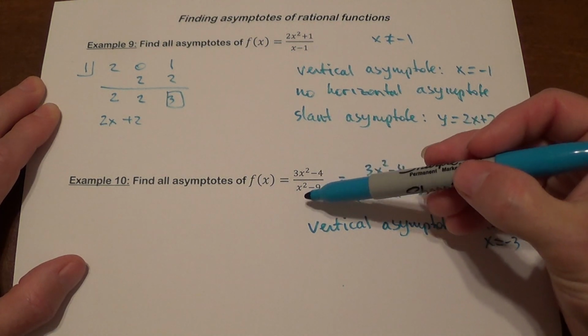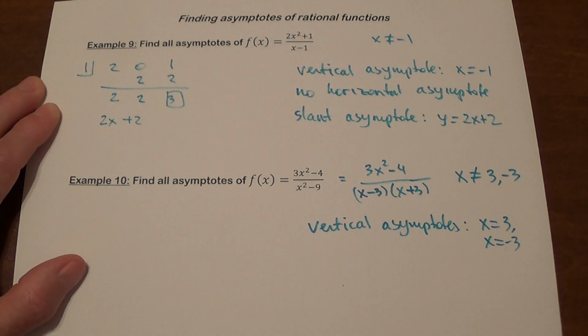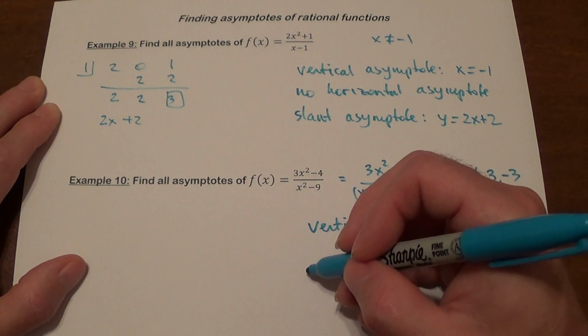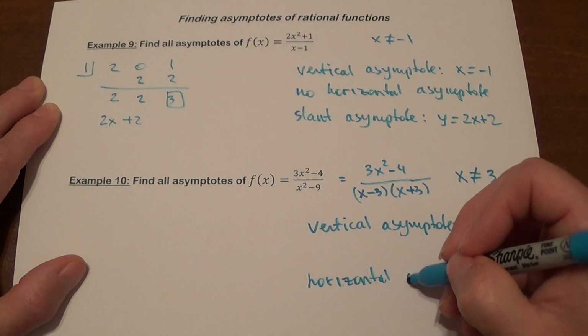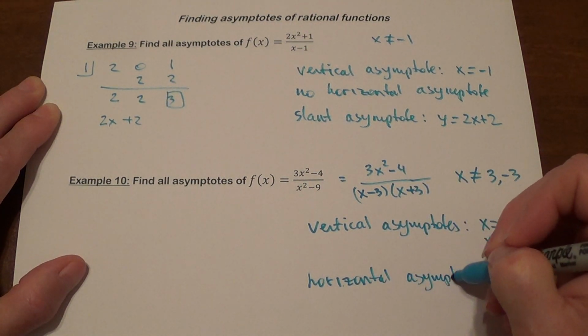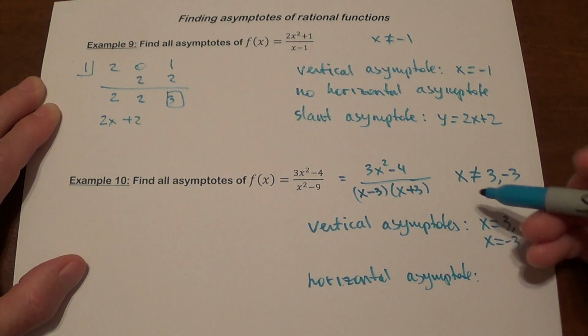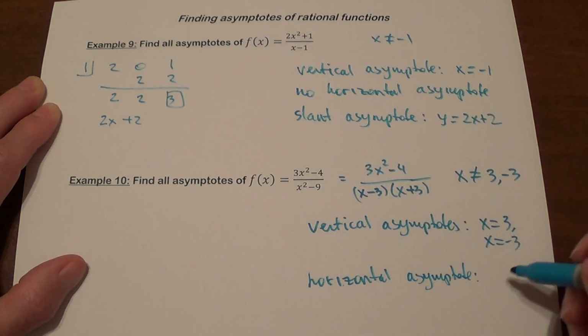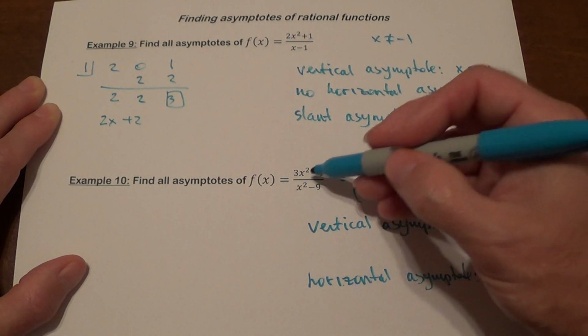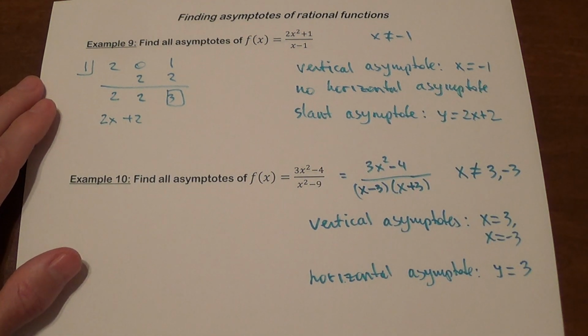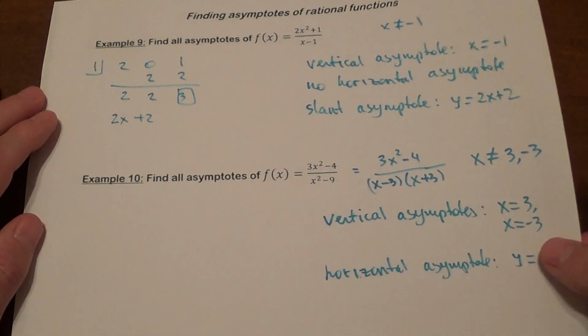The degree on top and the degree on the bottom are the same. So we have a horizontal asymptote. It's going to be the ratio of the leading coefficient, same degree, so y equals 3 over 1 or 3 divided by 1 here. Okay, I think we have a couple more examples.